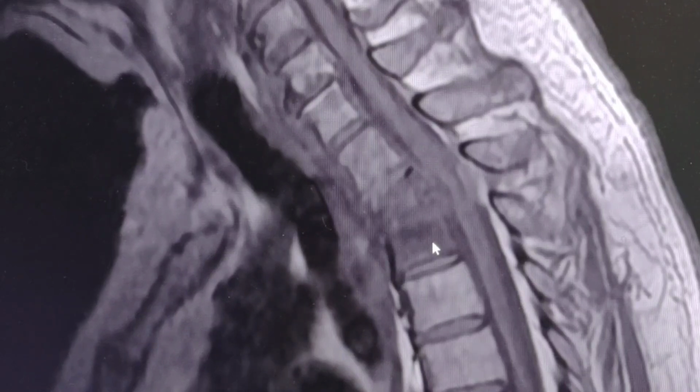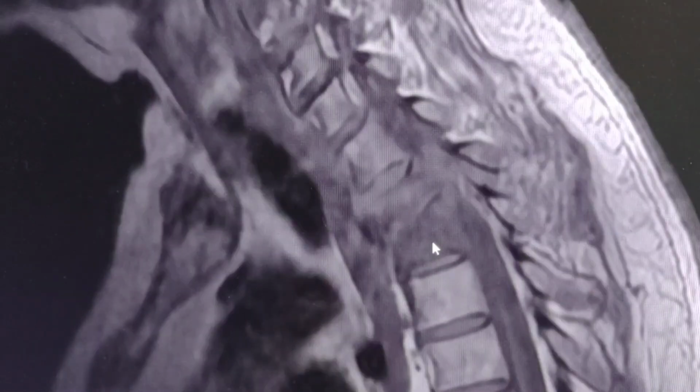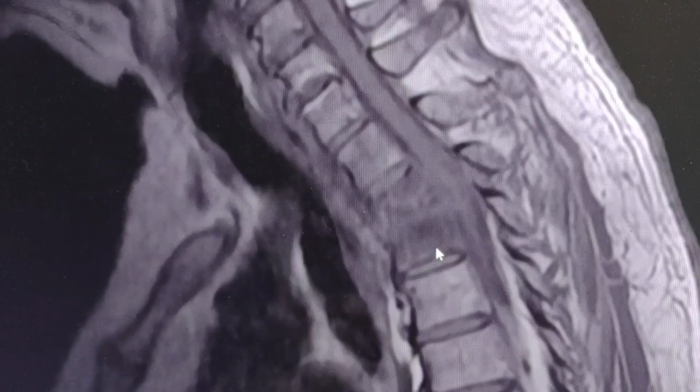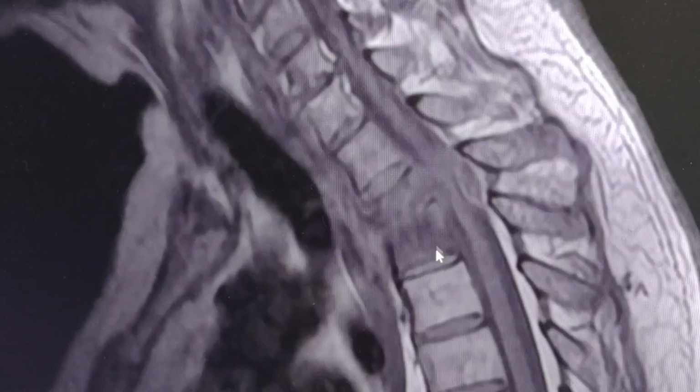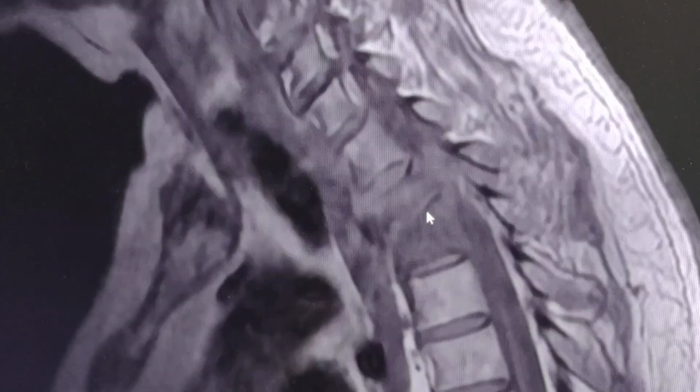The possibility of underlying malignancy, which is complicated or infected, should be considered. So further evaluation should be done, but however, probably this is a case of spondylodiscitis.